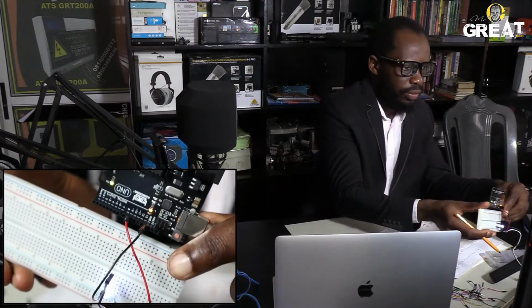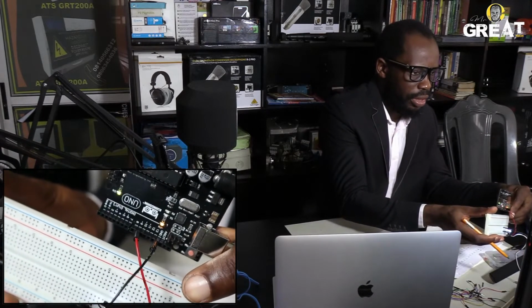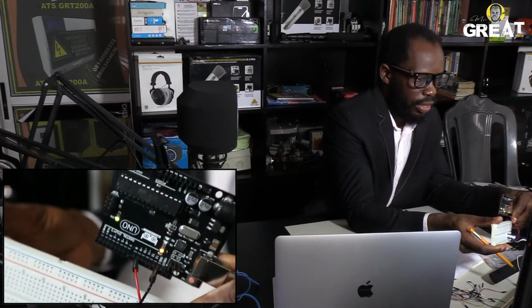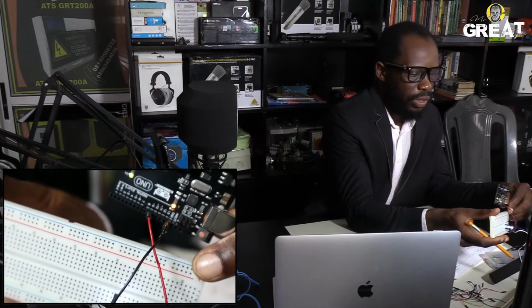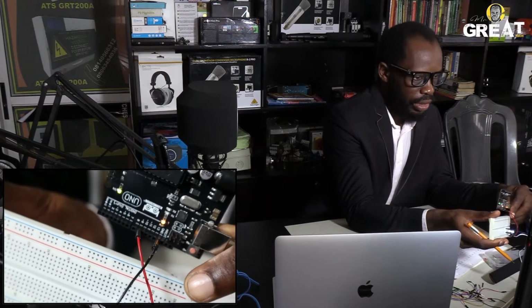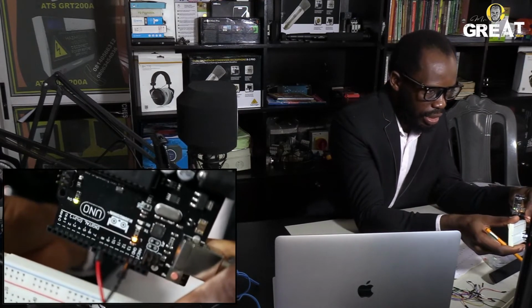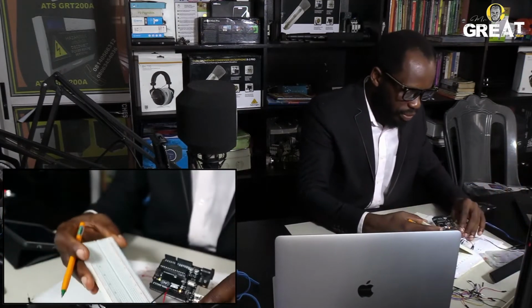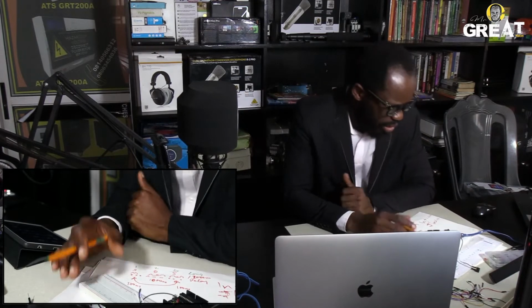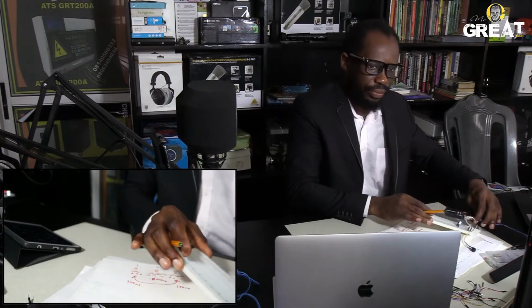I'm trying so that my camera can capture it, but it's an autofocus, so I find it difficult. Maybe I'll set it on manual focus so that times like this it will capture very fast. So these pins are what I will use for the analog write command.